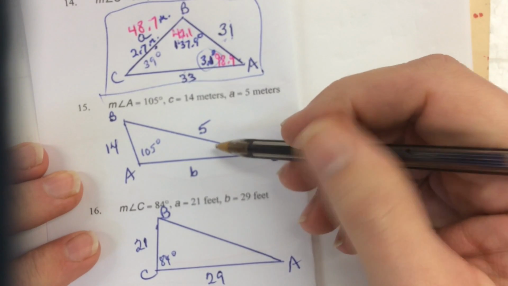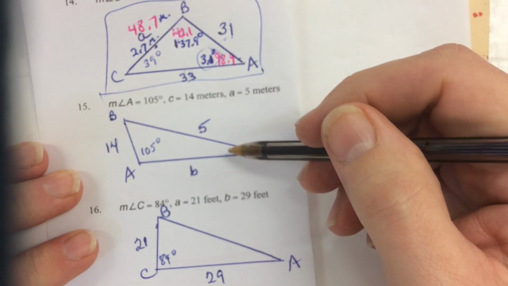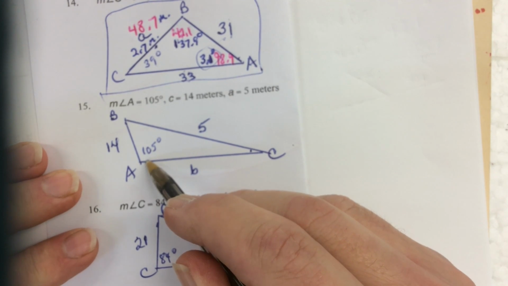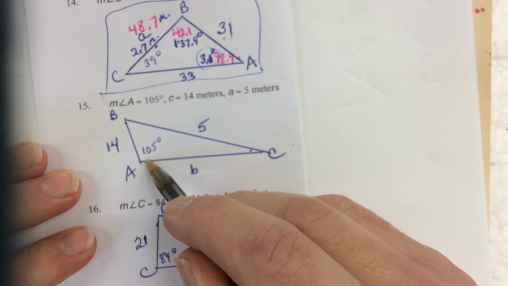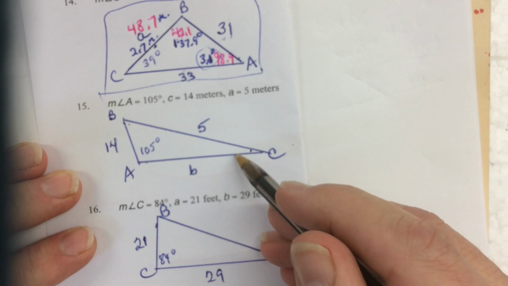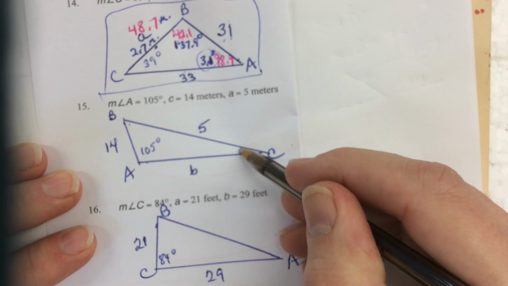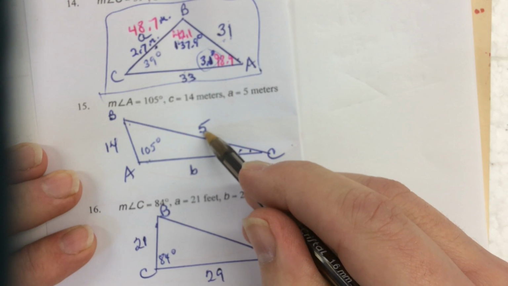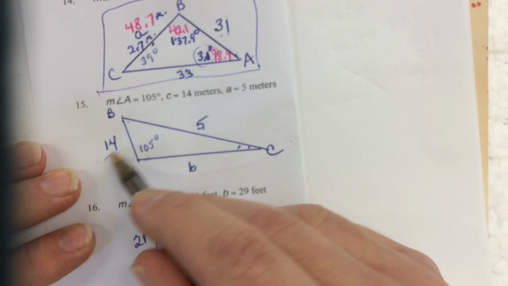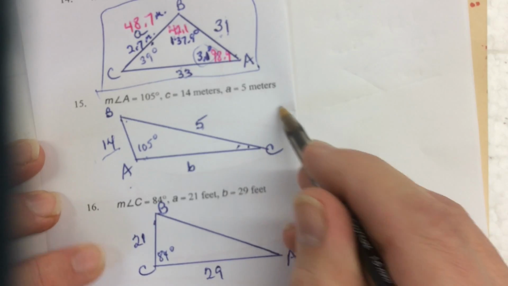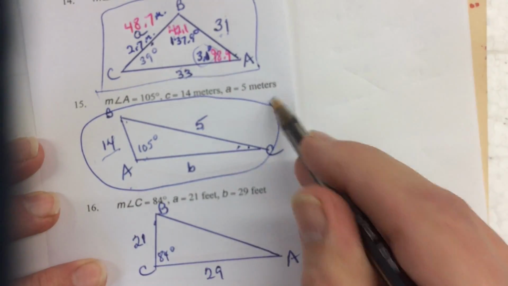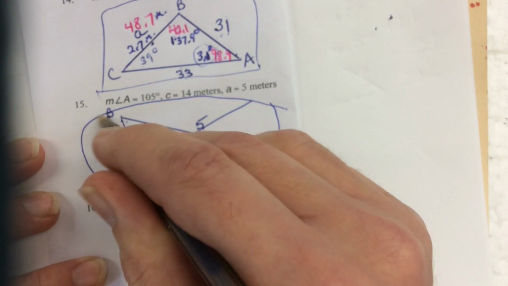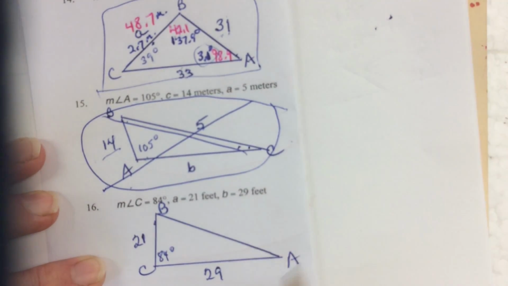Looking at this triangle here, we have a problem. 105 degrees has to be the largest angle of the triangle, because these two together can add up to more than 75 degrees. But the side across from this is 5, and this side over here is 14. This triangle cannot possibly exist. And that's the answer to this problem. There is no such triangle that will make that work.